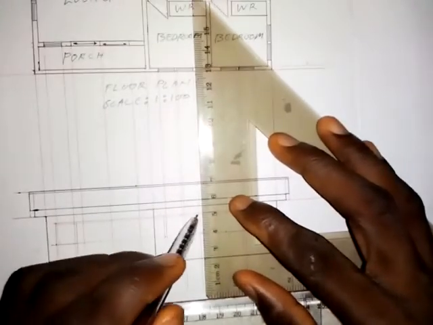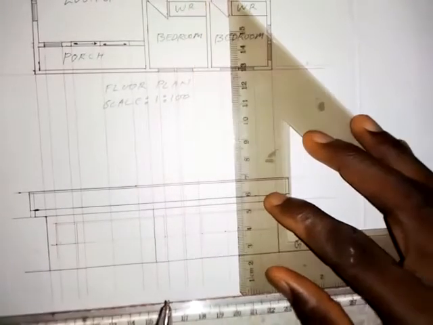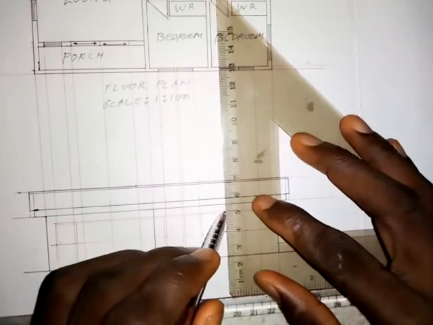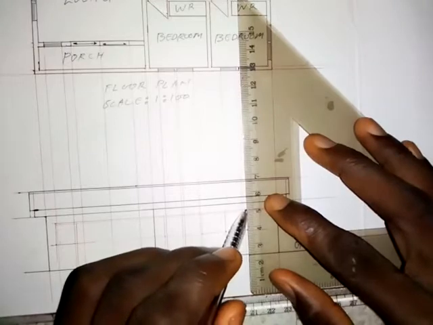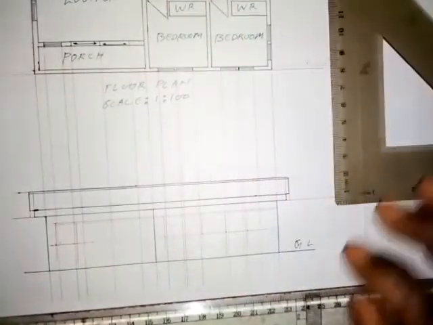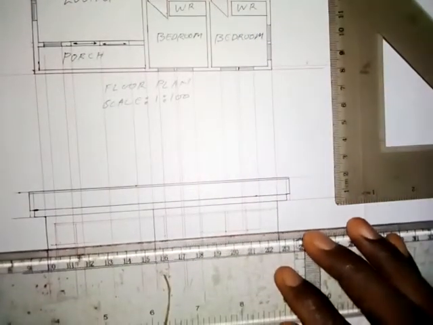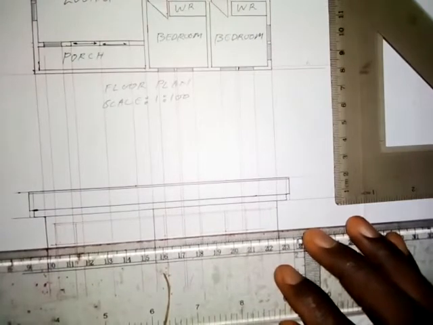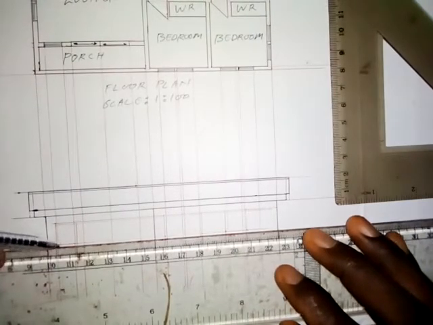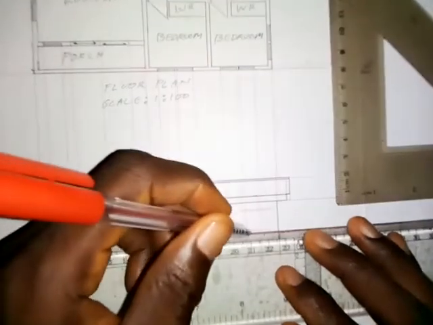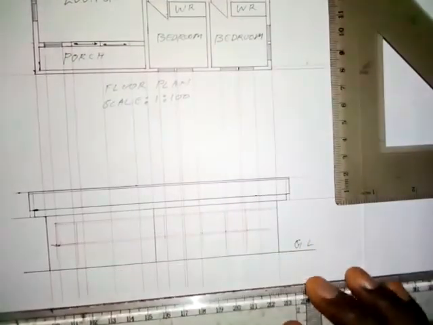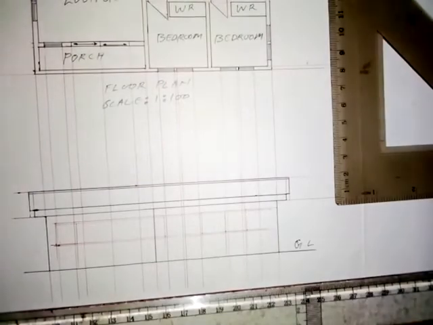Then you come here, draw a vertical line. Here also draw a vertical line, and here also draw a vertical line. And then just come here like 1 millimeter also, so draw a horizontal line like this.